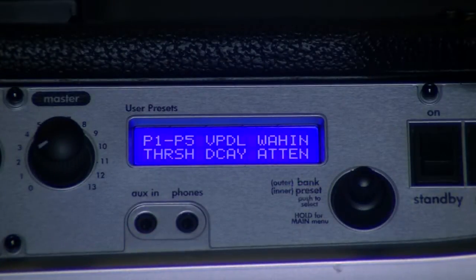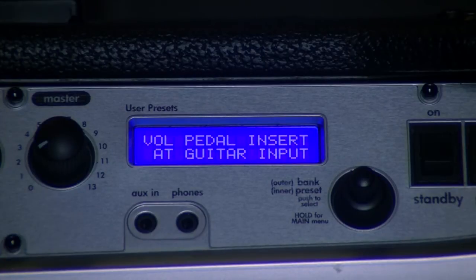The controls we have here on the parameters, first of all, we've got the volume pedal insert, and this relates to the volume pedal on the VYPYR Pro. Do I want that pedal to be at the guitar input or the amp output? That's just two ways of thinking, but most of the time that would be at the beginning of your signal chain on the floor pedal, and you would use it just like you'd use a volume knob on a guitar. So you'd use it for swells or whatnot.